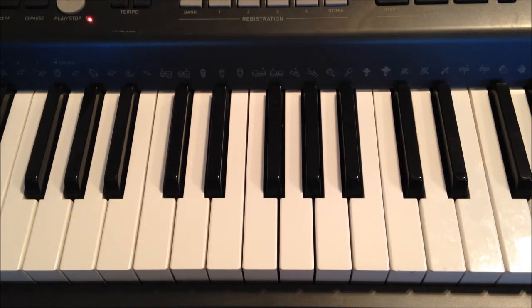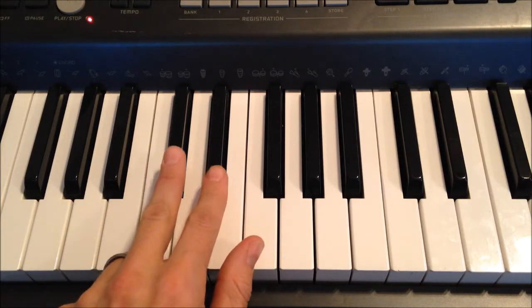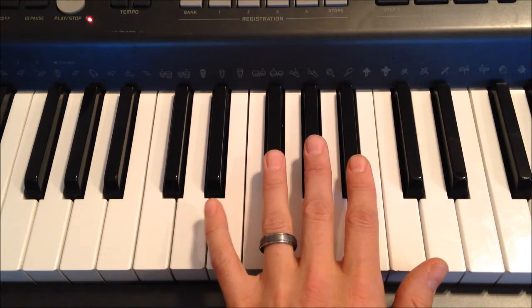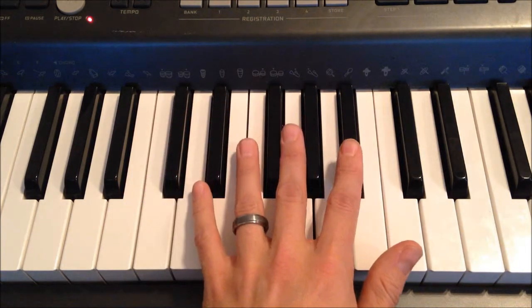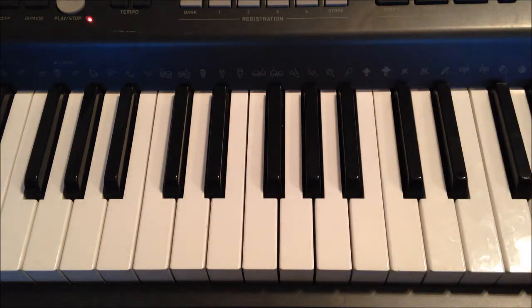Now, how do I figure out where the C is? I'm going to use the black keys to figure this out. Look here at this group of 2 black keys. You'll notice that there's a gap and then there's a group of 3 black keys. These are the only black keys you need to know, because this group of 5 black keys just repeats itself over and over and over, all the way up the piano and all the way down the piano.